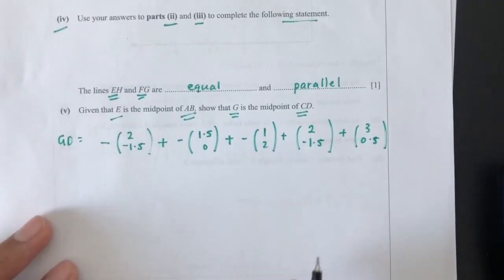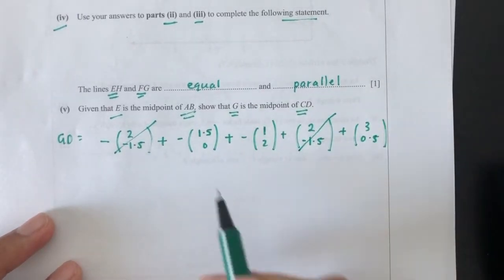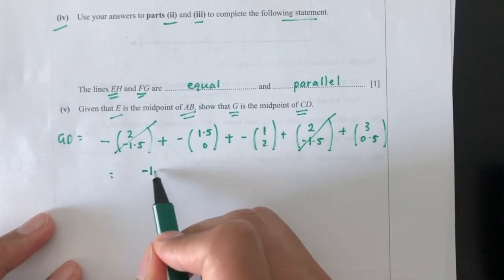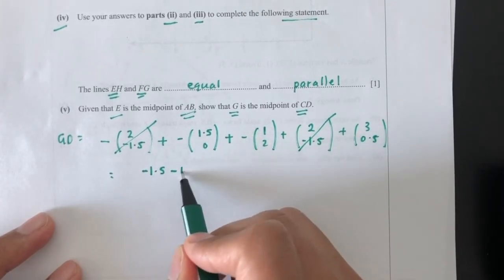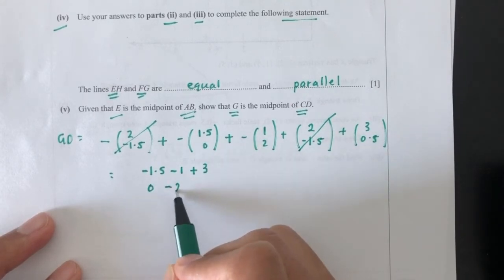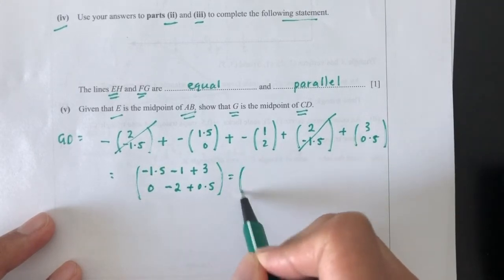So let's solve. This one will be cancelled, and here we have minus 1.5 minus 1 plus 3, and here we have 0 minus 2 plus 0.5. So let's see what we have remaining.